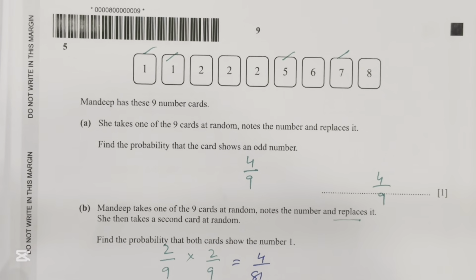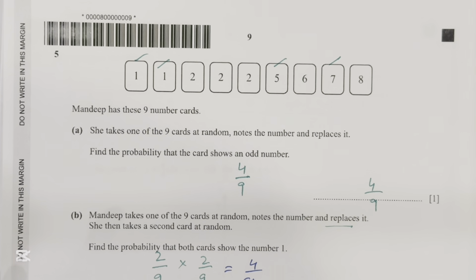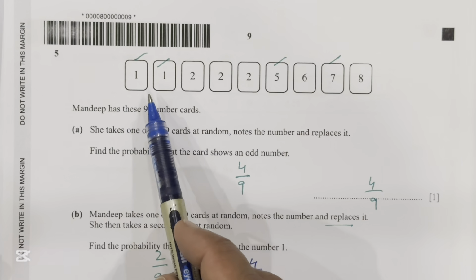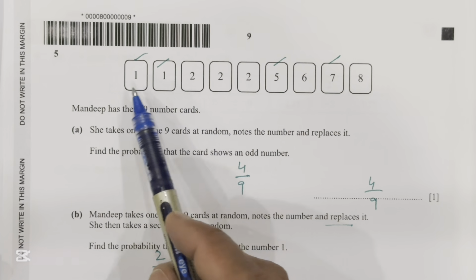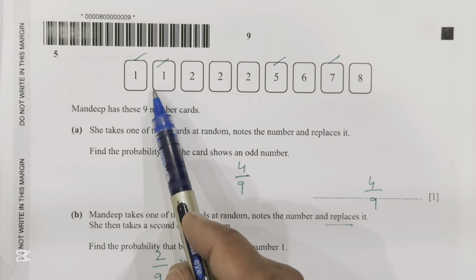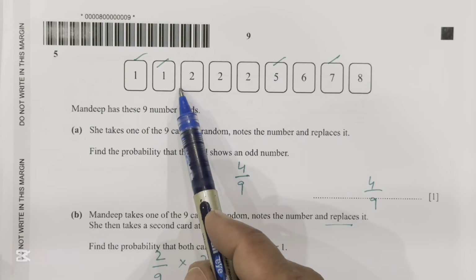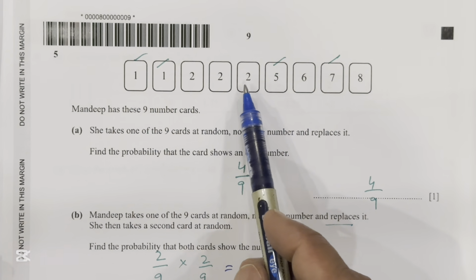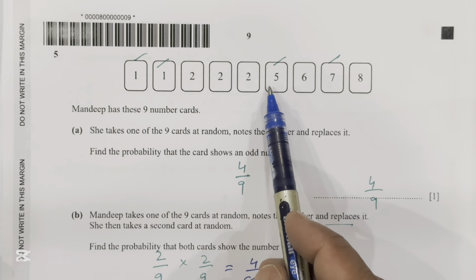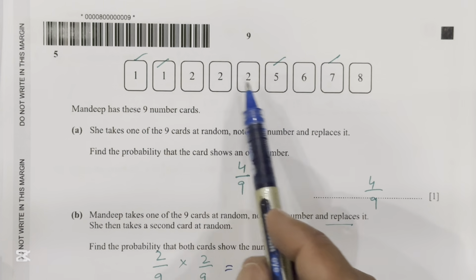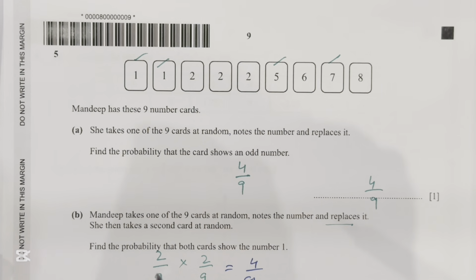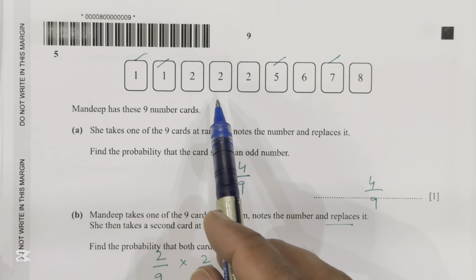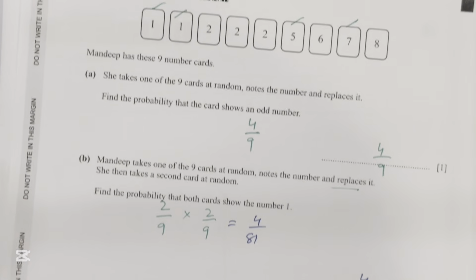We can show it like that. It would be 1 by 1, that is 1. Less than 5: 1 multiplied by 2, that is 2, which is less than 5. 2 multiplied by 2, again less than 5. But 2 multiplied by 5 is greater than 5. So all other options are greater than this. So 1 multiplied by 1, 1 multiplied by 2, then 2 multiplied by 2.